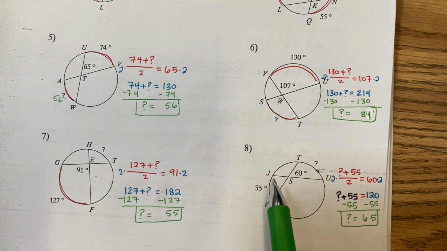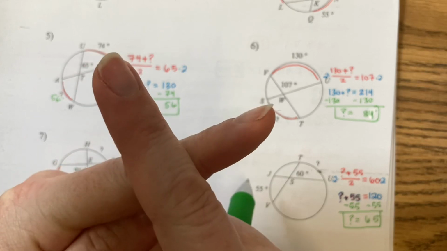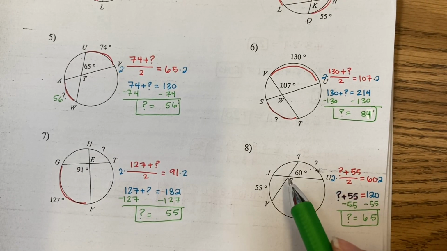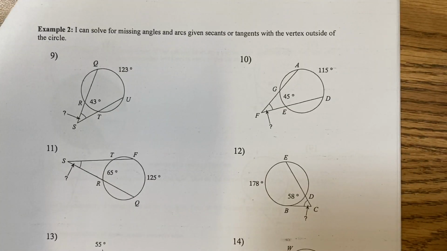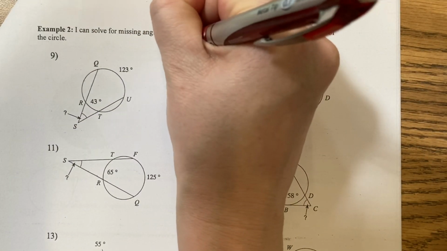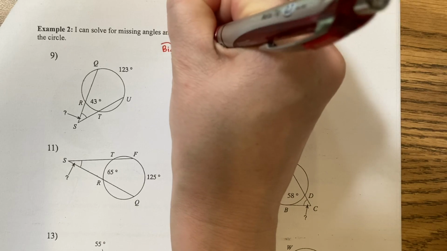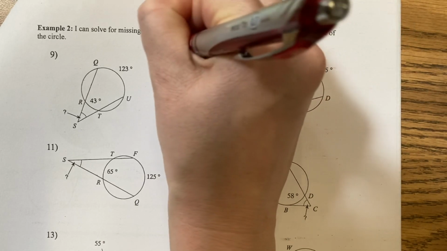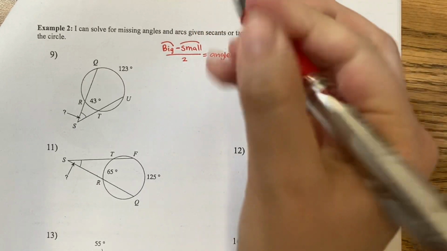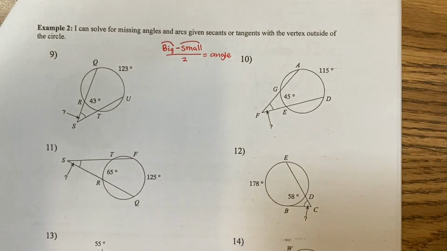These are interior angles. They're inside the circle and they cross on the inside. This is how I remember that we are adding. When they cross, they make a plus sign almost. What happens when they are exterior? When they are outside of the circle? I'm going to do big arc minus small arc divide by 2 equals the angle. So instead of a plus sign, I just switch it to a minus.